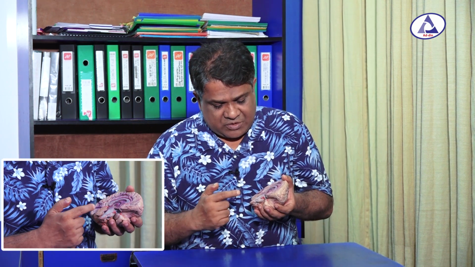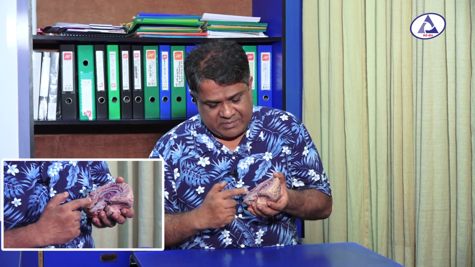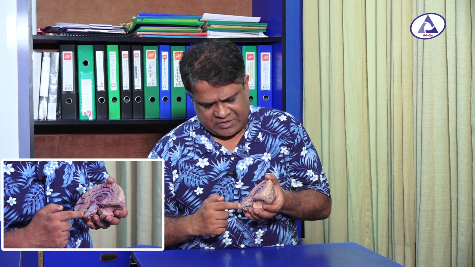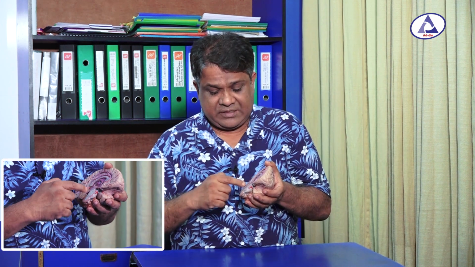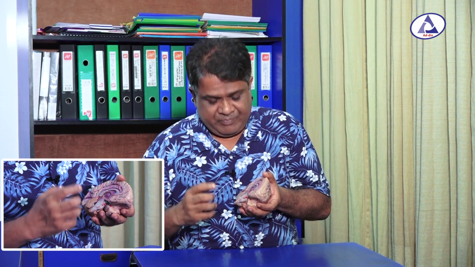Okay, let's go behind the brain stem here. Between the brain stem and the cerebellum, you can see a space here. This is the fourth ventricle. If you go to the fourth ventricle and trace upward, you will enter within the midbrain.